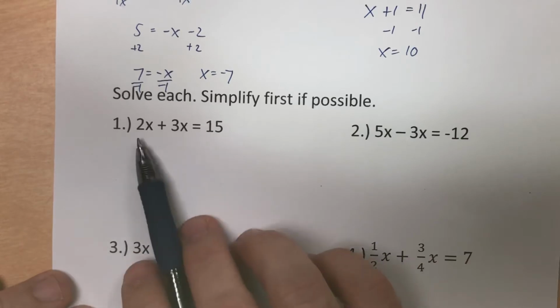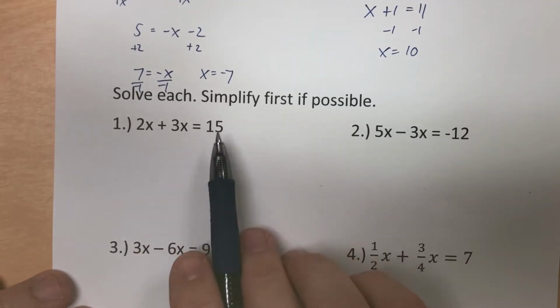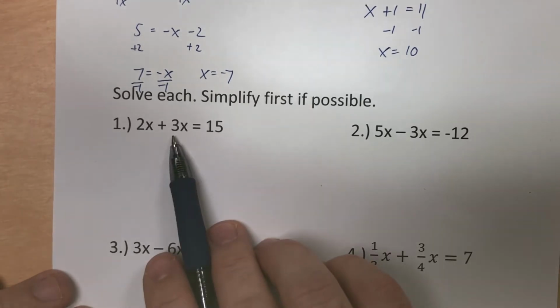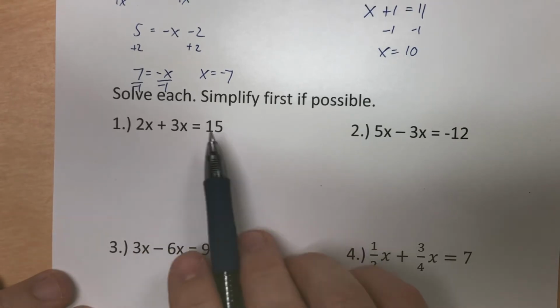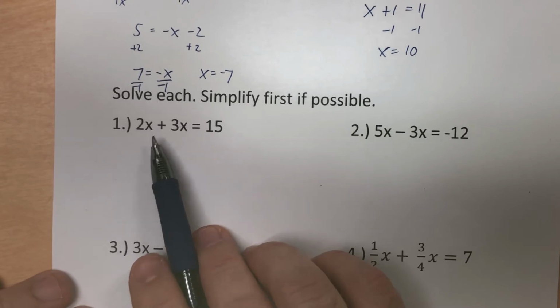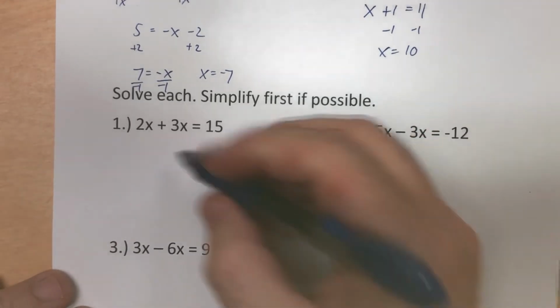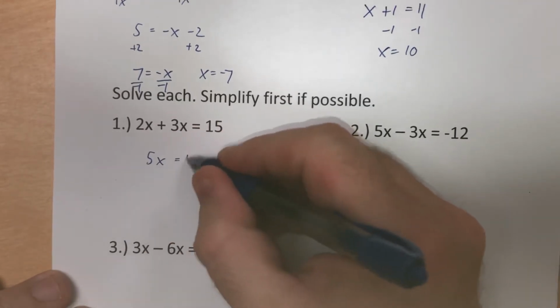I have to combine these two together first. I cannot subtract 2x from both sides because there's no x term over here, or subtract 3x from both sides. I can't divide by 2 because then I'd have to divide this by 2 and then this by 2, and that's fine, but I'd still have these 2 x terms. This is why I always want you combining like terms. Whether they're constants or variables, we have to combine these together to get one term.